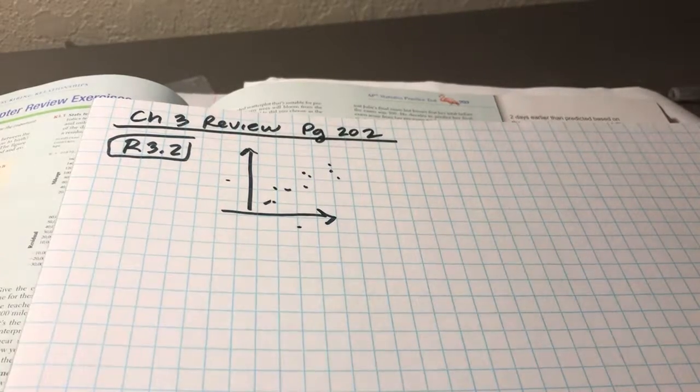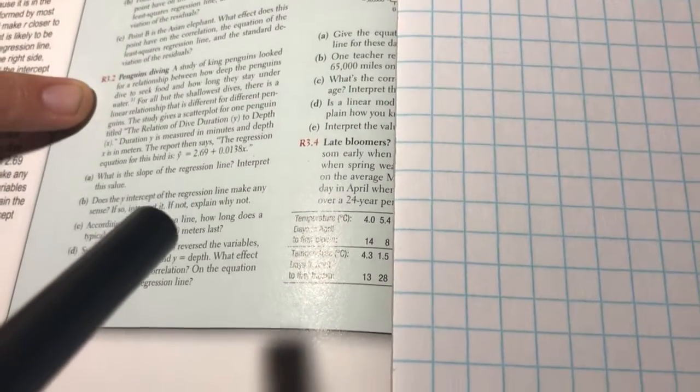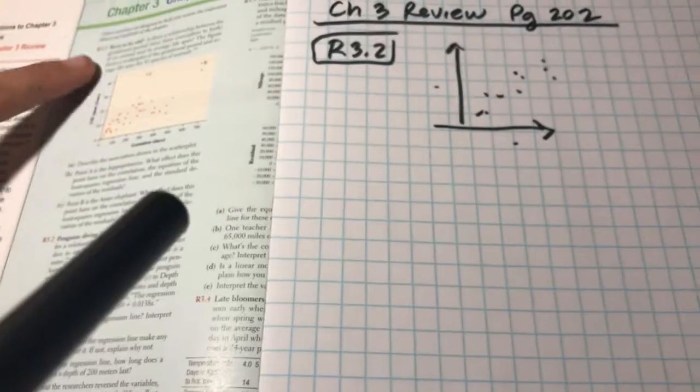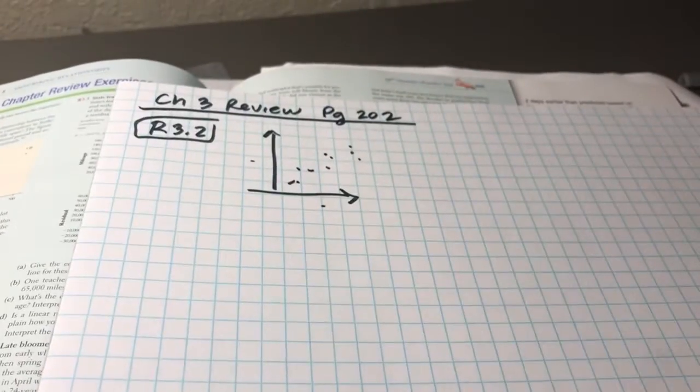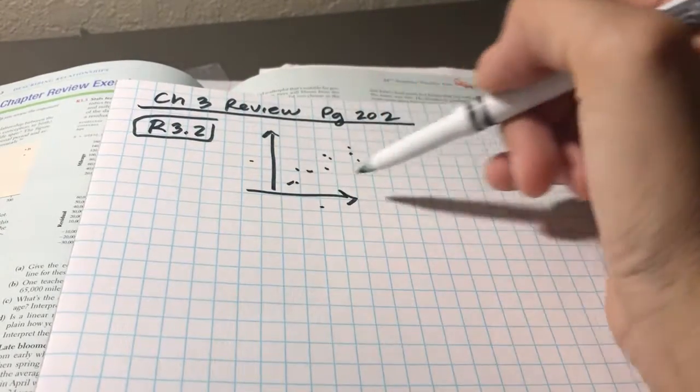Hi, this is the next video, and I'm going to go over question R3.2, and this is a great review question. It's again in our book on page 202. This is what the page looks like, and it's called Penguins Diving. So let's do it. There's no picture, but we're just going to make one to help explain.